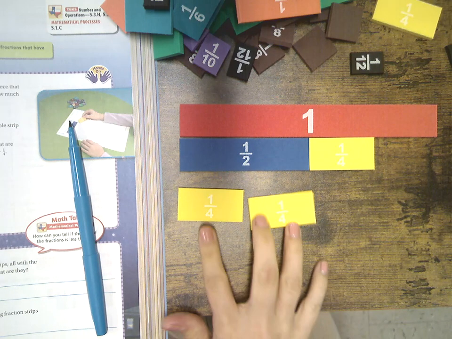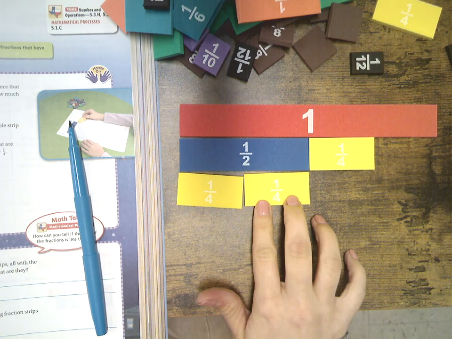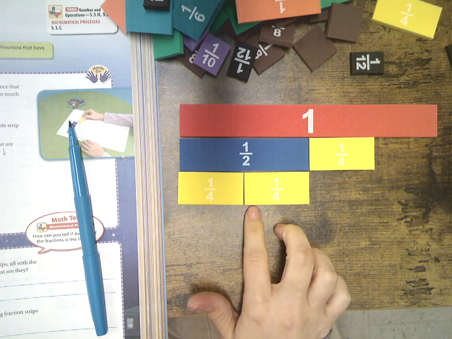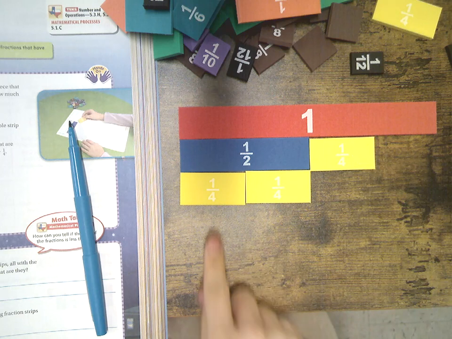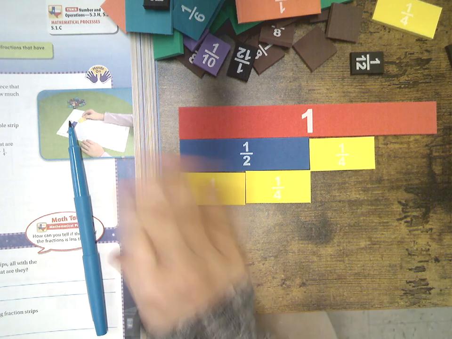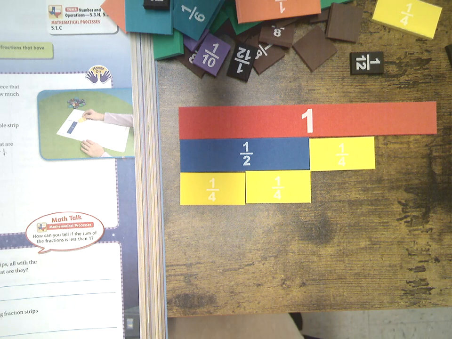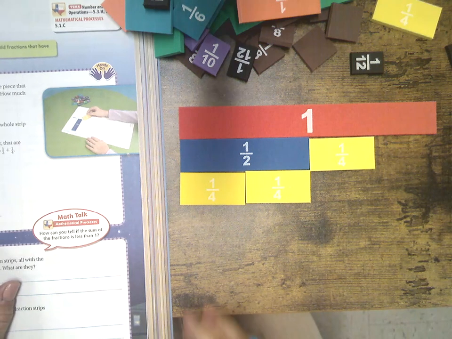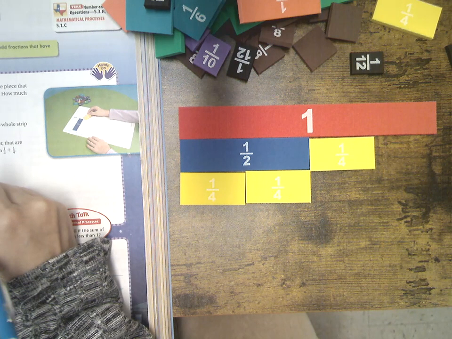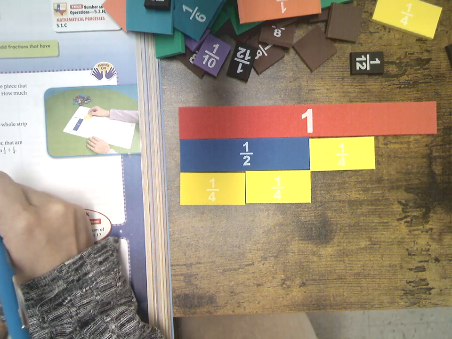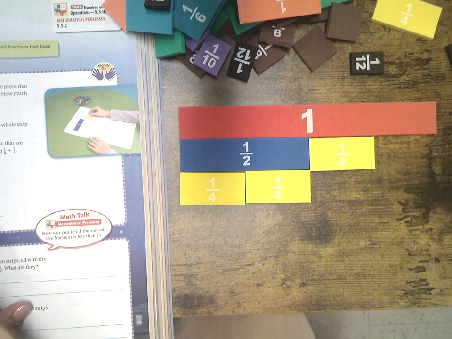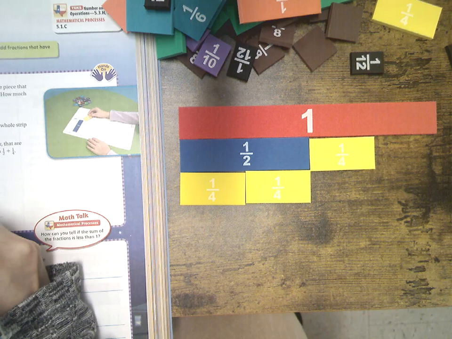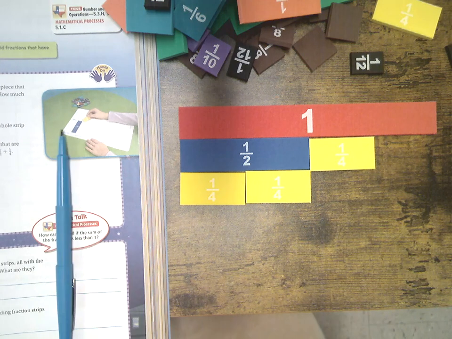I can even show that by putting them underneath my 1/2. So in total, I have how many fourths? 3/4, right? 1, 2, and 3 in order to add up to my total. On my page, I will be writing 2/4 plus 1/4 is going to equal 3/4. So she adds together to get 3/4 yards of fabric.